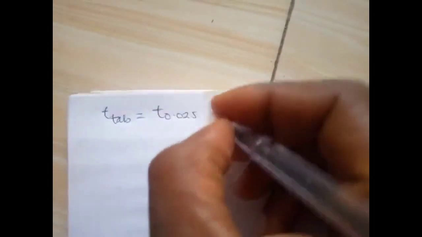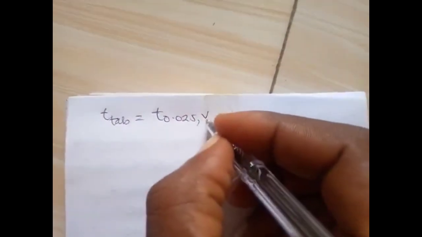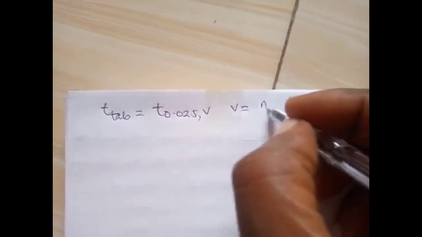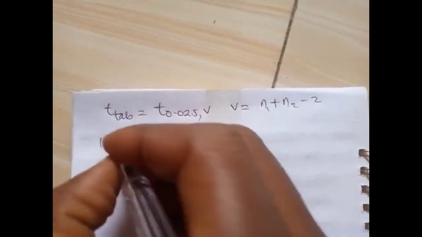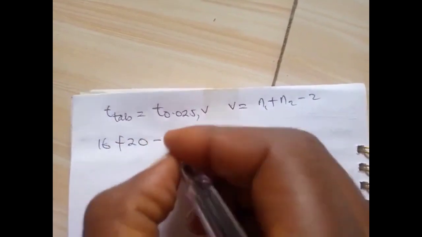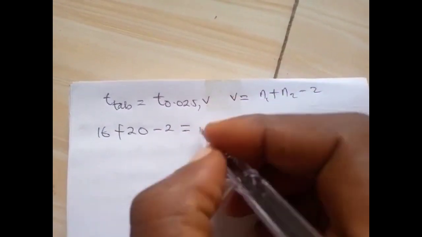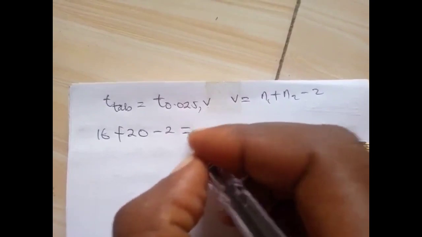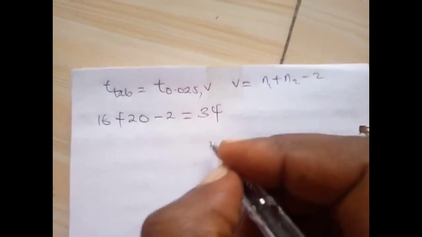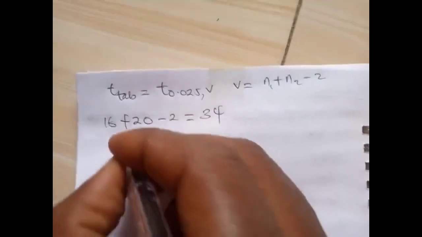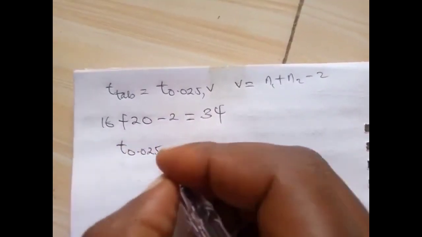So what it means is that our t tabulated is t 0.025 comma v, the degrees of freedom, and remember that v is equal to n1 plus n2 minus 2, which is 16 plus 20 minus 2, and that gives us 34.